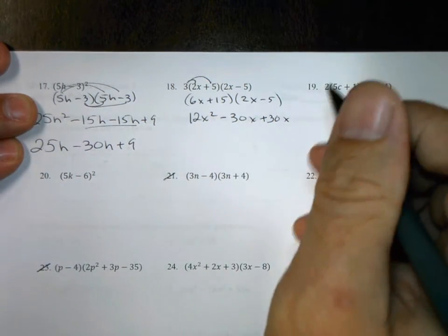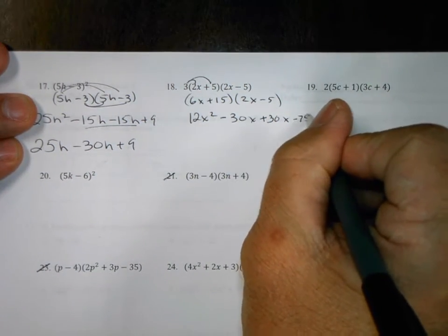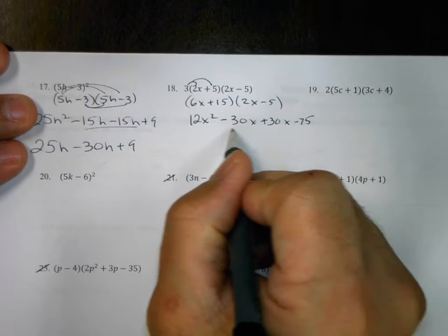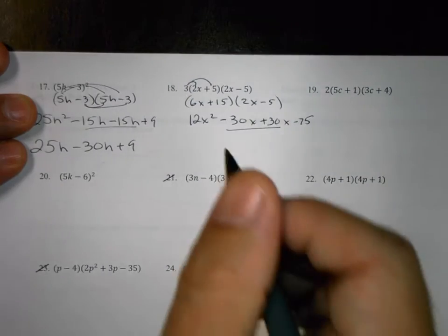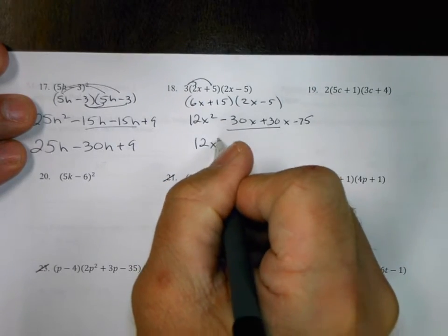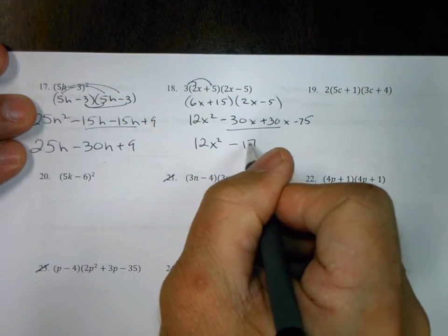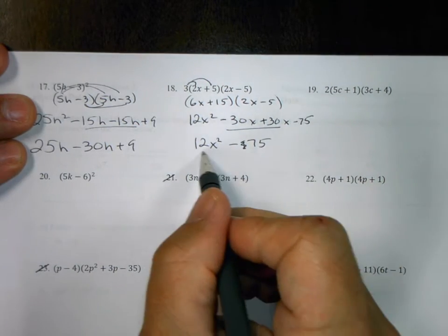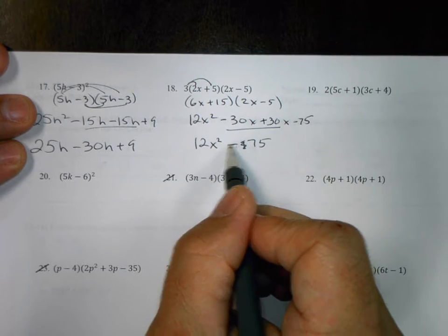And 15 times negative 5 is negative 75. Okay? Well, let's see here. These middle two terms cancel out. And we get 12x squared minus 75. Oops, not 175. Sorry about that. That's just 75. 12x squared minus 75.